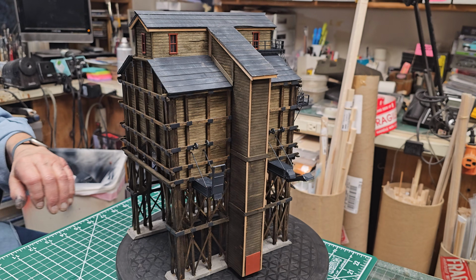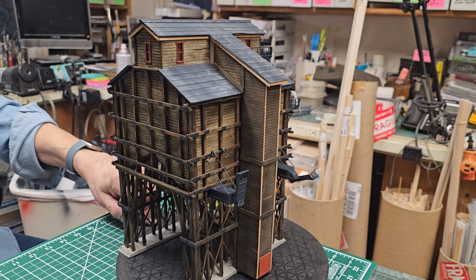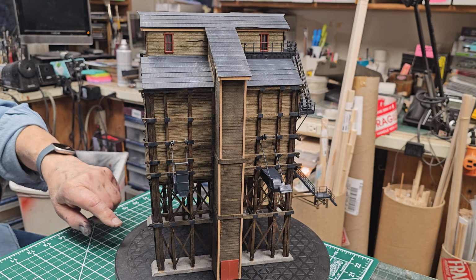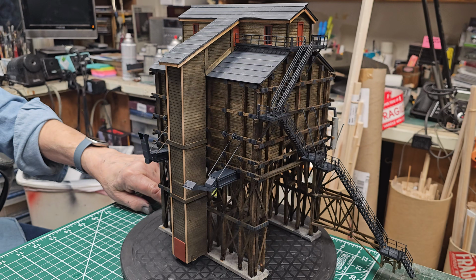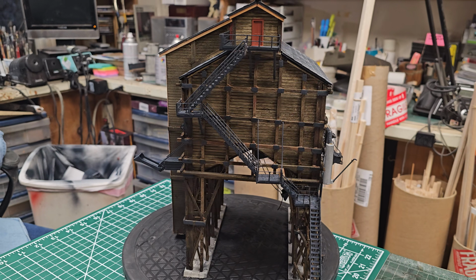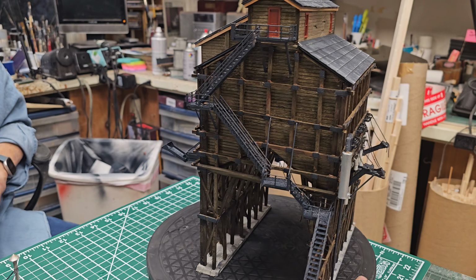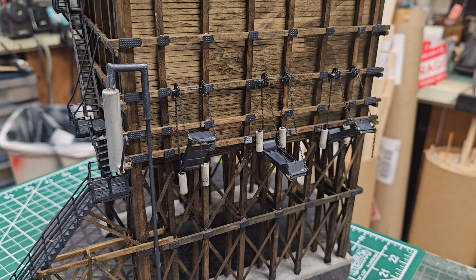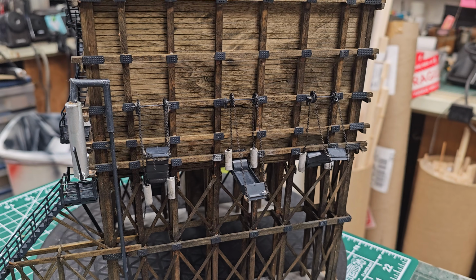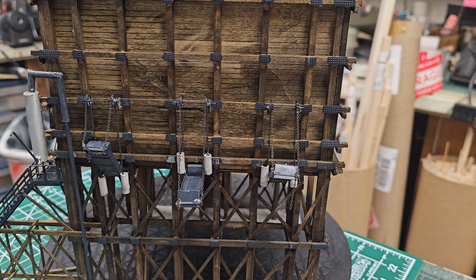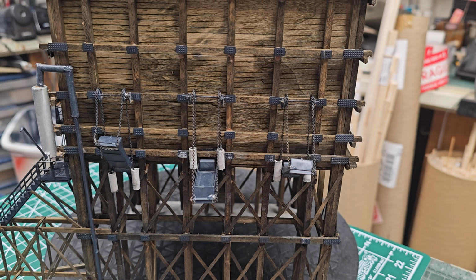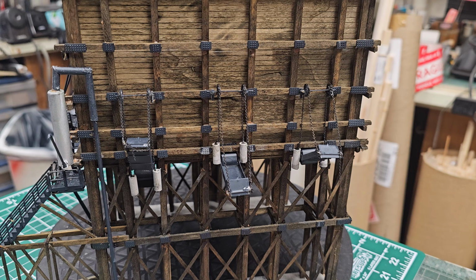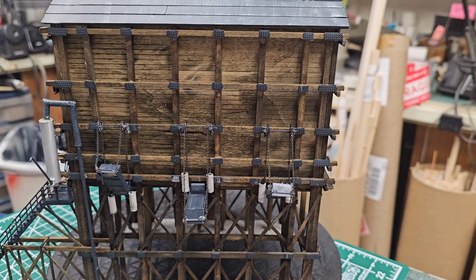Also, these coal chutes are kits from Tichy. But I couldn't find any O-scale kits, so I had to scratch build the coal chutes on the O scale one. But these are made by Tichy. Well, they're kits, so you have to build them. Oh yeah, you had me build them the other day, and you weren't too happy. They are tedious to build, folks. They take a lot of time.